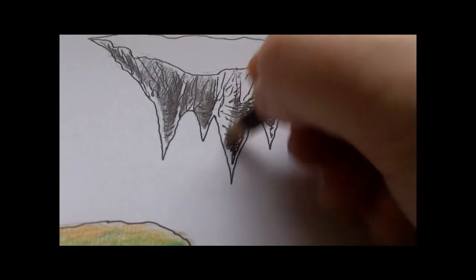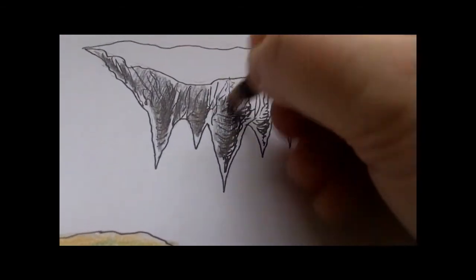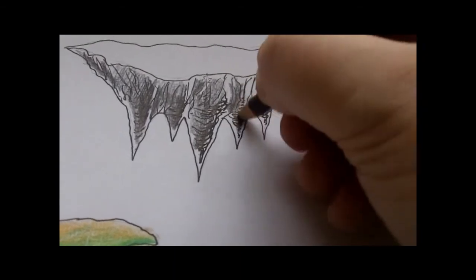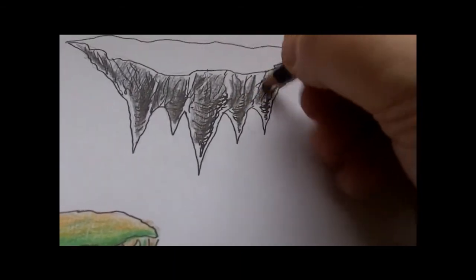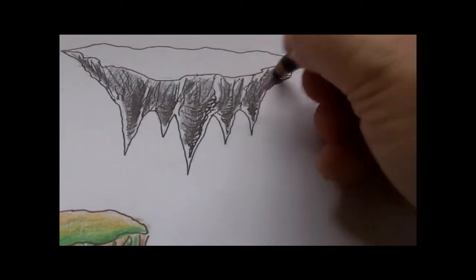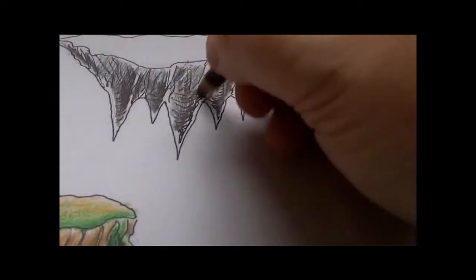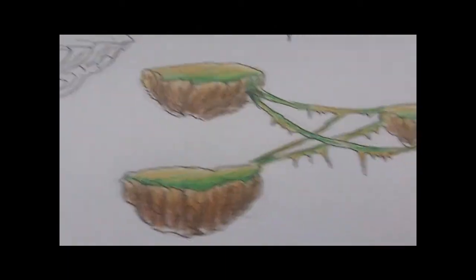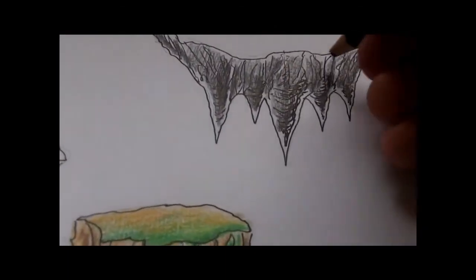Maybe get a white on there just to blend some of this together. Not all floating rocks and islands have to be specifically that colour. You can just change it up a bit.